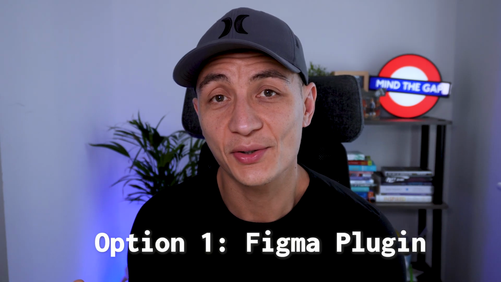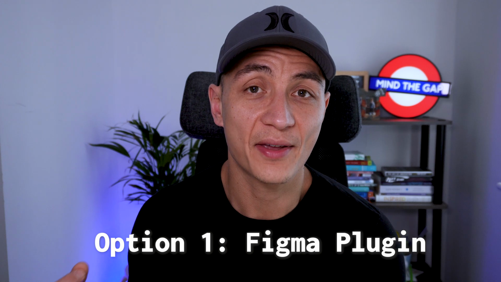There's no use. They're useless. So to make them useful, let's run through the options we have to add them to your design system so you can choose a method that works best for you. Option 1, install the Material Icon set via the Figma plugin.